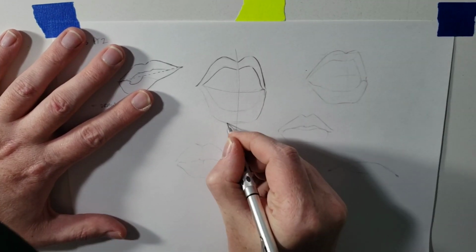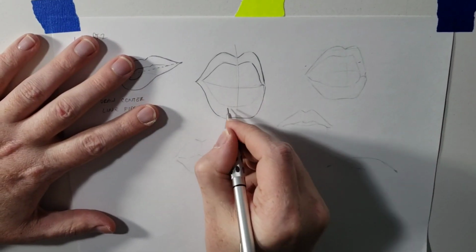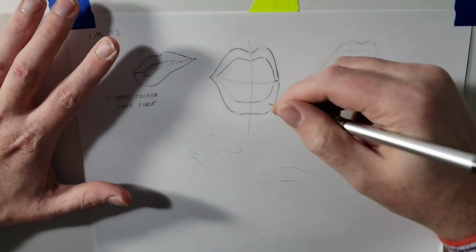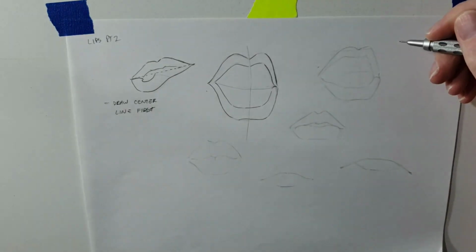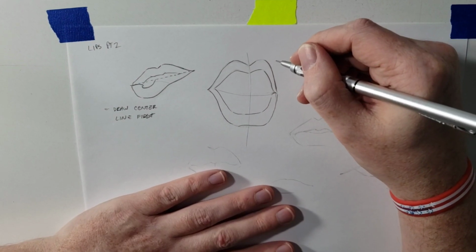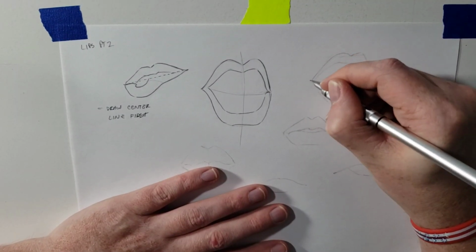You want to practice drawing the lips open, drawing the lips in a different form. Again, with everything that we've been drawing, the shape can change as soon as you start moving it. So you have to draw it a different way, like everything we've done up to this point.